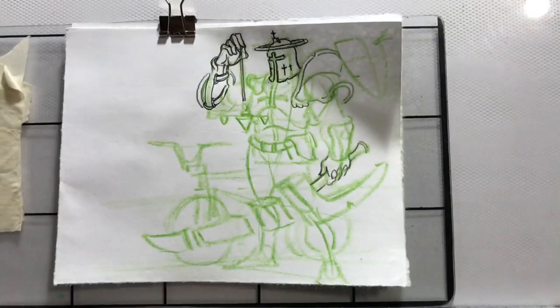Actually, I don't know if I am going to put that buckler. I don't know if it's really going to work.